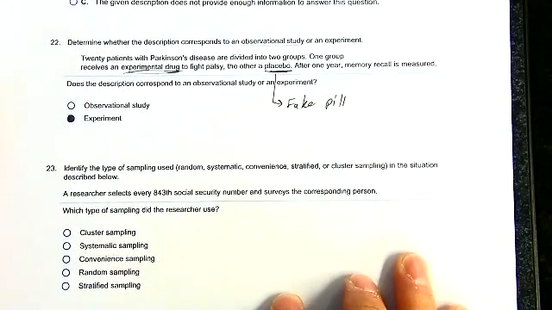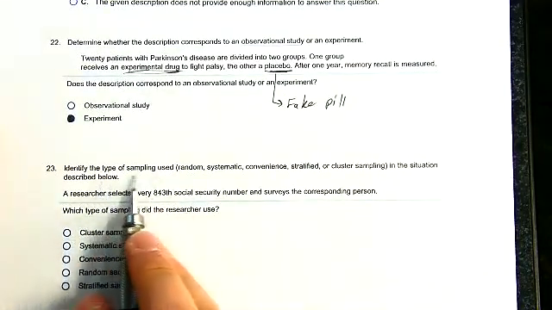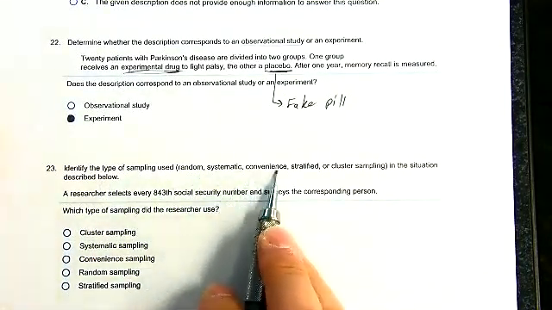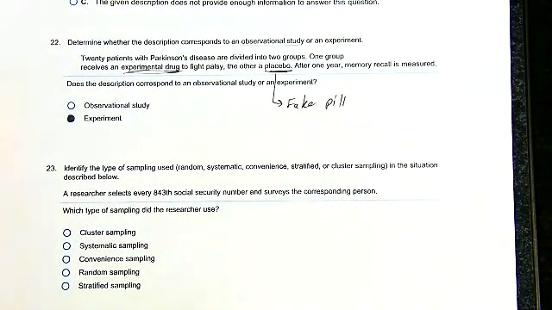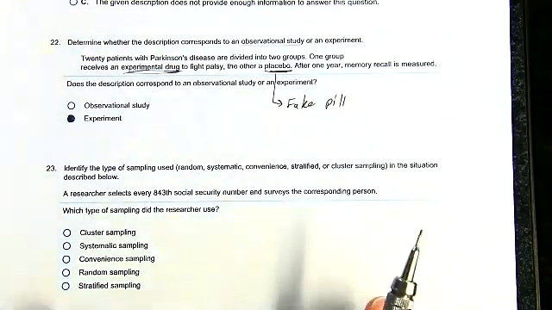How about 23? Oh, 23. Identify the type of sampling used: random, systematic, convenience, stratified, or cluster sampling. So in this case, sampling is how do I gather data? So I want to collect information about people, their habits, their physiology, their makeup, all these things so that I can sell products to them, typically is what we're going to talk about in this course. So how do I do that? Okay, so let's look at each one.